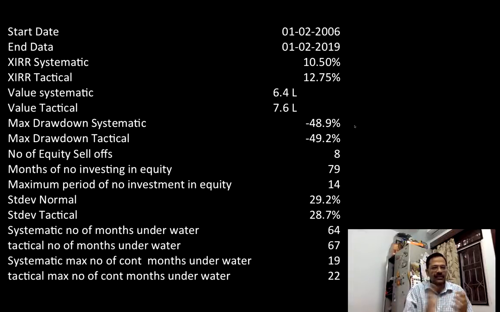So there's not much difference in the risk. The number of times you have to sell off the equity for the tactical asset allocation is only 8. In a 13-year period, you are selling off equity completely only 8 times. That's awesome, I think, at least for the window considered. The number of equity sell-offs means the number of times you sell off the small caps. 8 times you will completely exit from small caps. And the total number of months where there is no investing in small caps is 79 months.